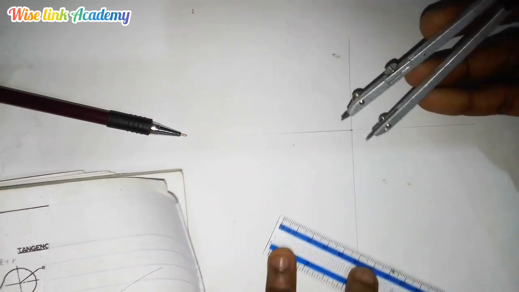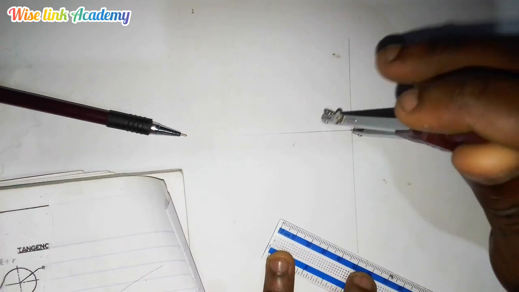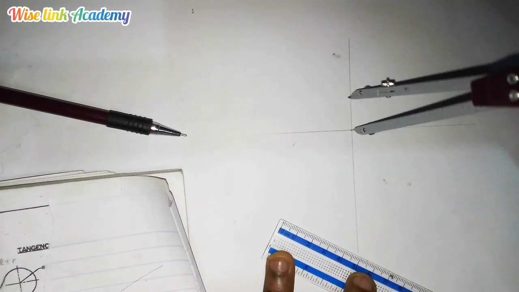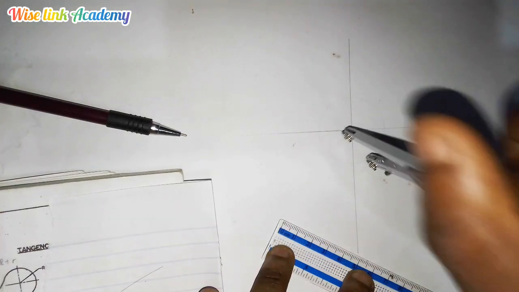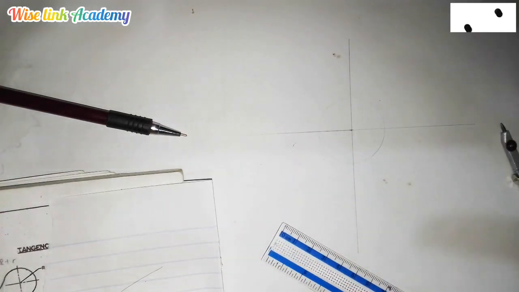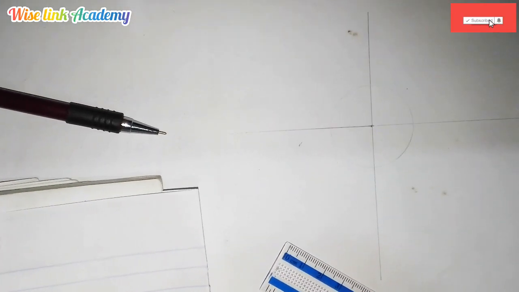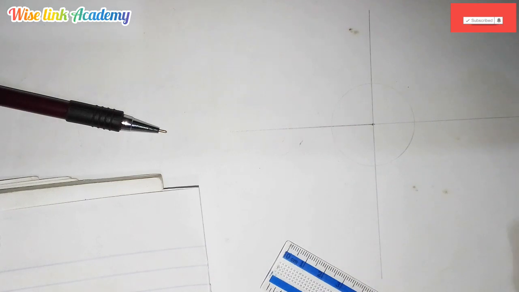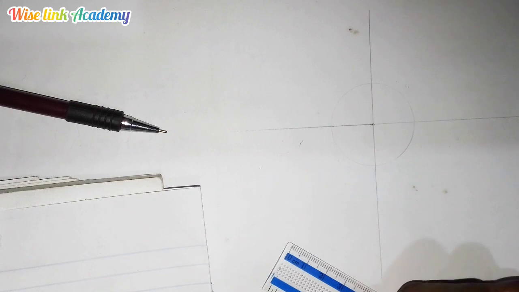So this measurement, you put it at this place. You will now draw a faint line. Can you see? This is a faint circle, a faint line. Have you seen it? So after you have achieved this, let's proceed.